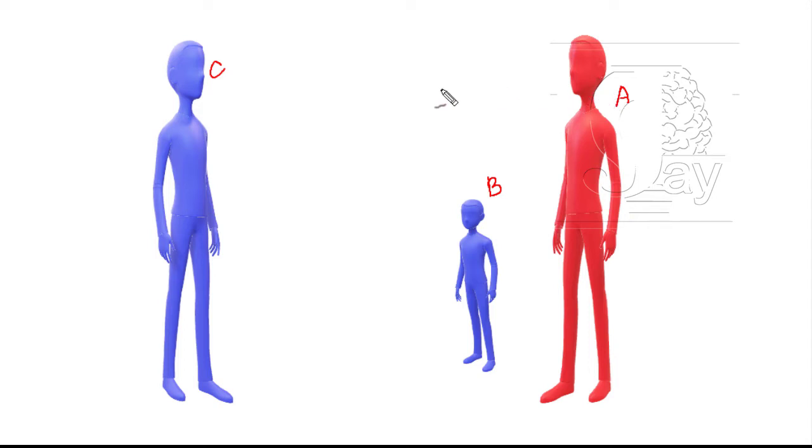Now when we compare C and A, we can also say A and C are in the ratio 1:1 because they are the same. Okay, so A is to B, we can write it as, A is 2 times of B, so A is 2 and B is 1.